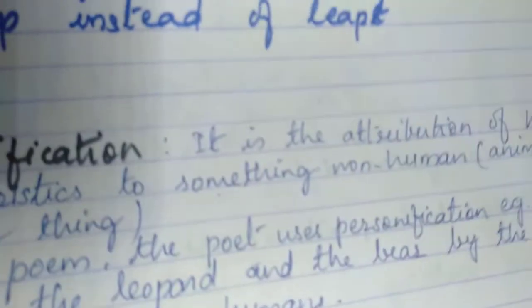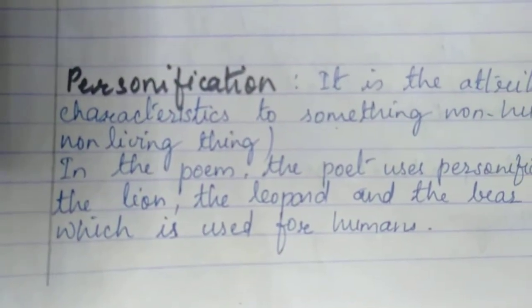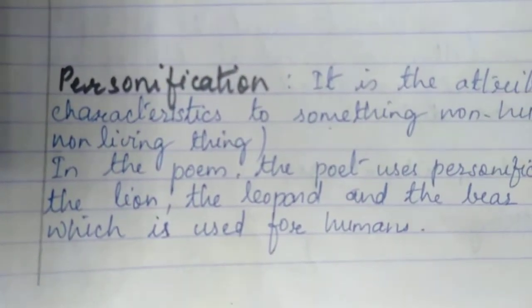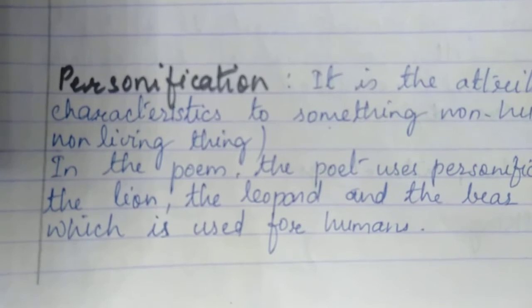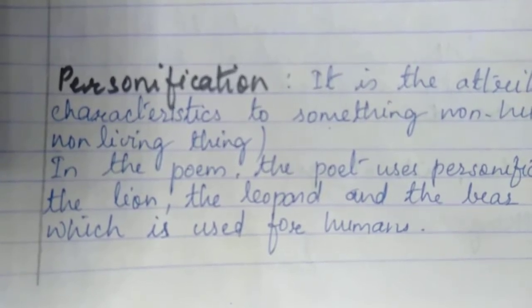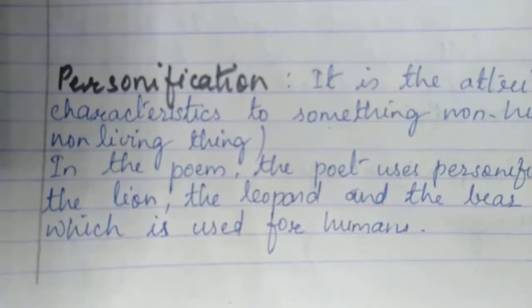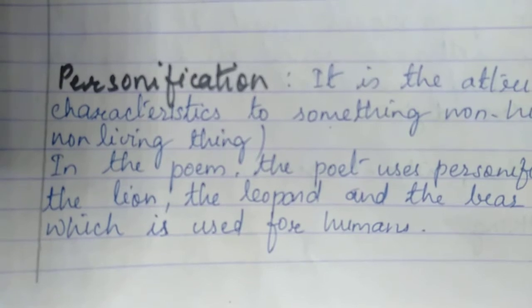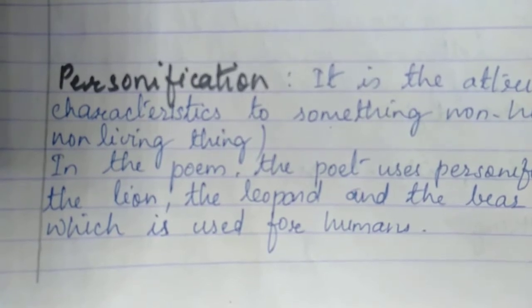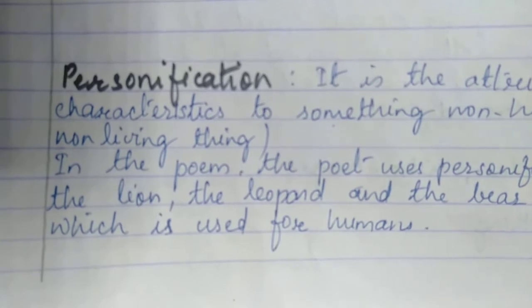Then the last poetic device is personification. Personification is the attribution of human characteristics to something non-human. Non-human: animal, plant, or non-living things. That is, when certain human characteristics are given to non-living things or non-human things, then it is known as personification.